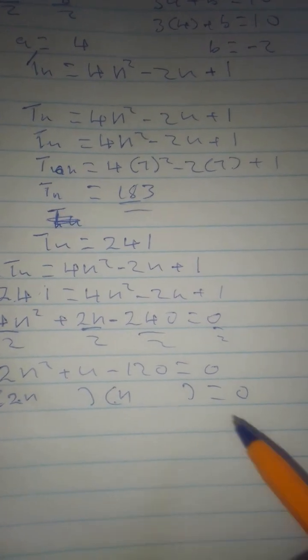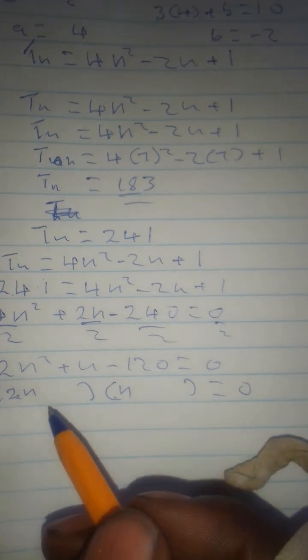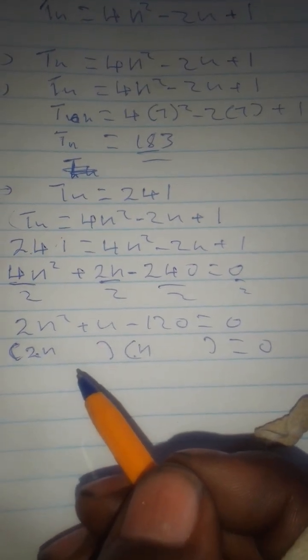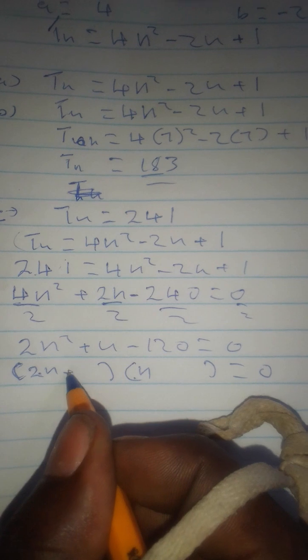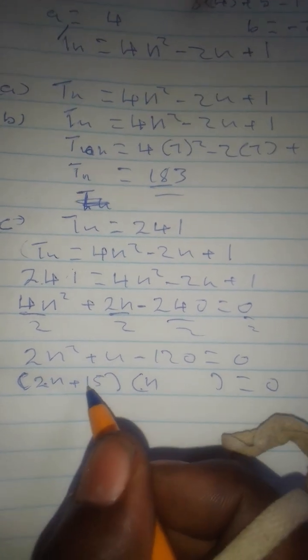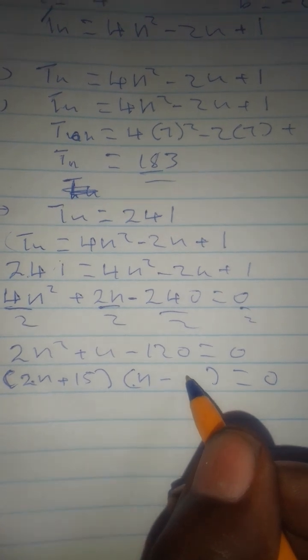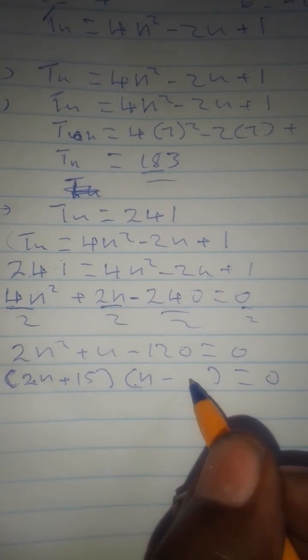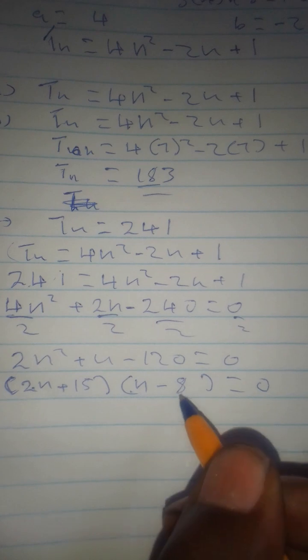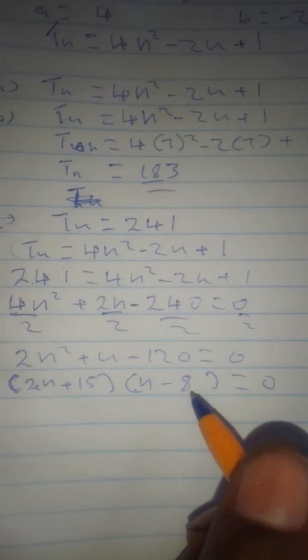So then we will have a positive 15 on one side, and the other side we have negative 8. Let me check my calculator. Yes, it's negative 8.